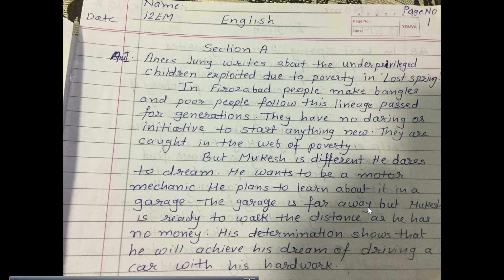He plans to learn about it in a garage. The garage is far away, but Mukesh is ready to walk. Mukesh has no money to travel, right? So he is ready to walk the distance as he has no money. His determination shows that he will achieve his dream of driving a car with his hard work.